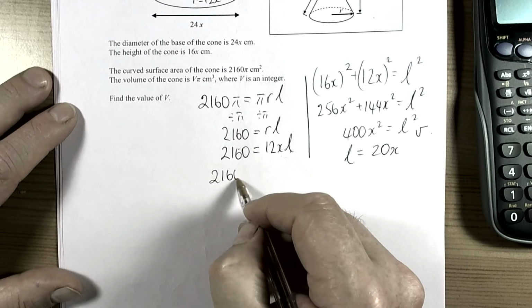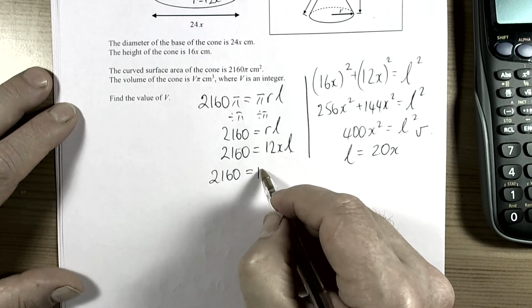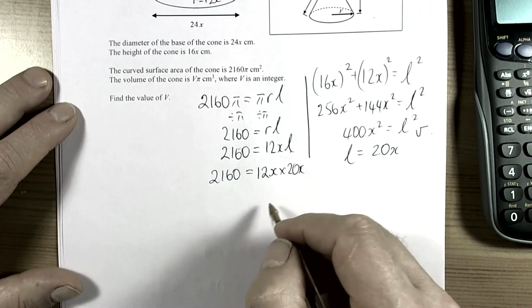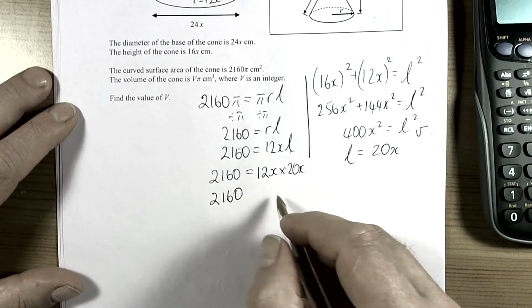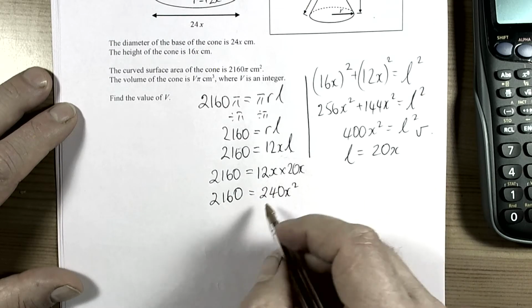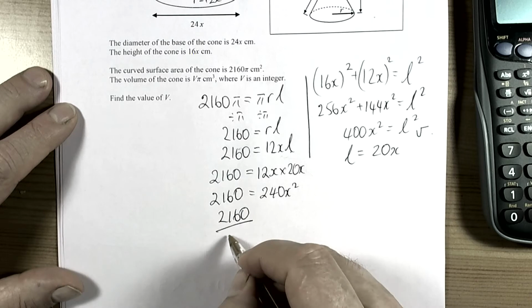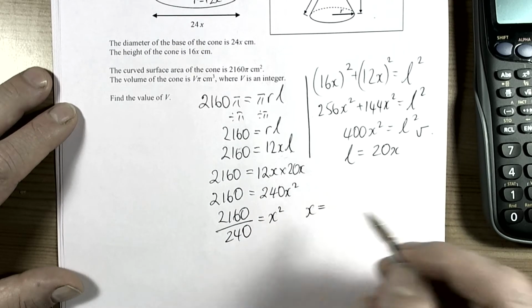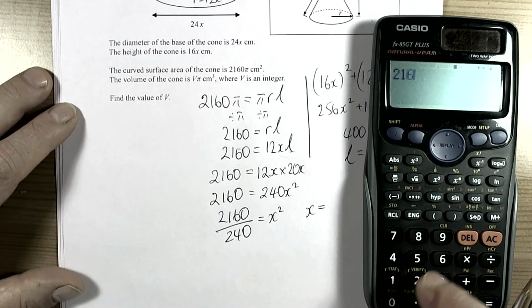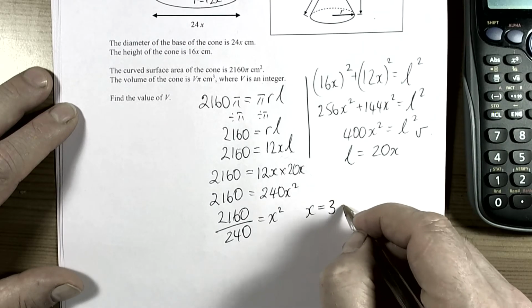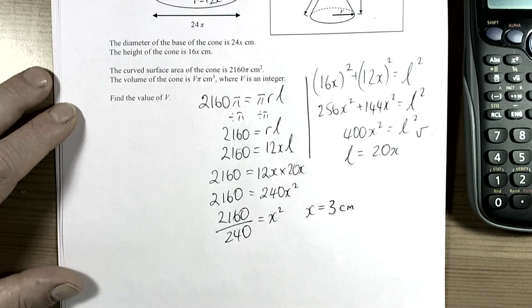So we have 2160 is equal to 12x times 20x. So we have 2160 is equal to 240x squared. So 2160 divided by 240 is x squared. Square root both sides, so x is equal to the square root of 9. We get 3. So we can find that x is equal to 3 centimeters.